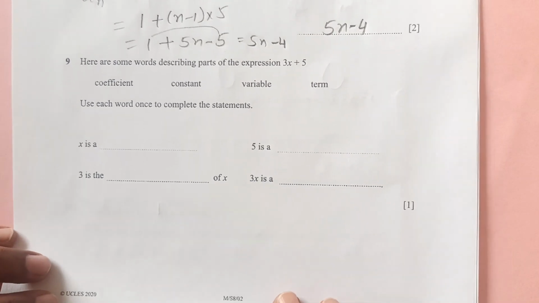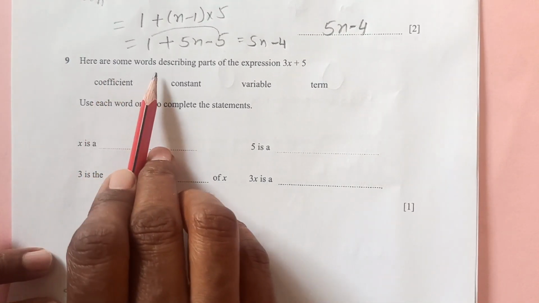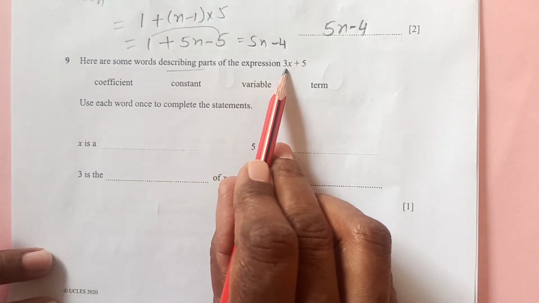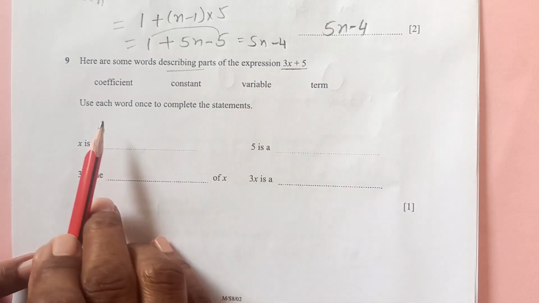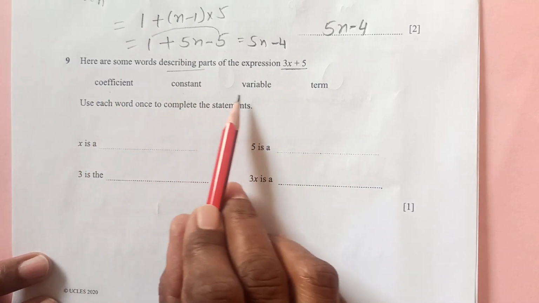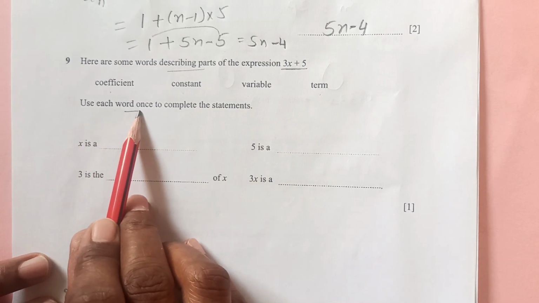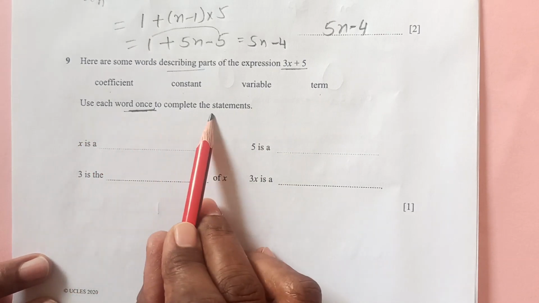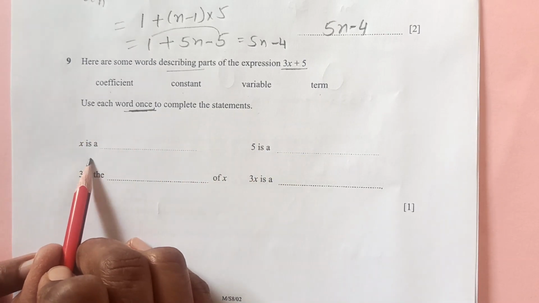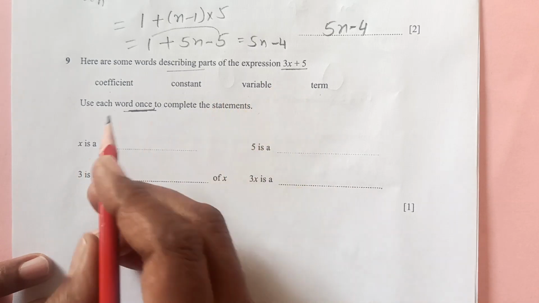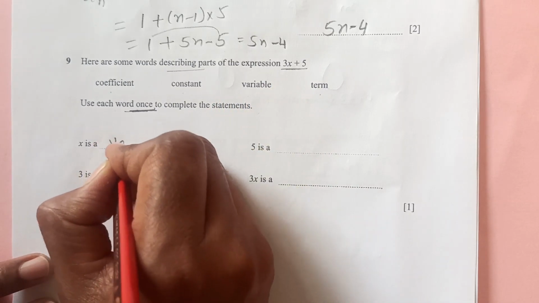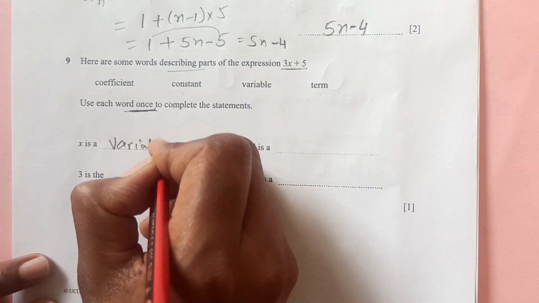Right? Now number 9. Here are some words describing parts of the expression 3x plus 5: coefficient, constant, variable, term. Use each word just once to complete this statement. So x is what here? x is a variable. So we will write down here x is a variable because its value is changing.